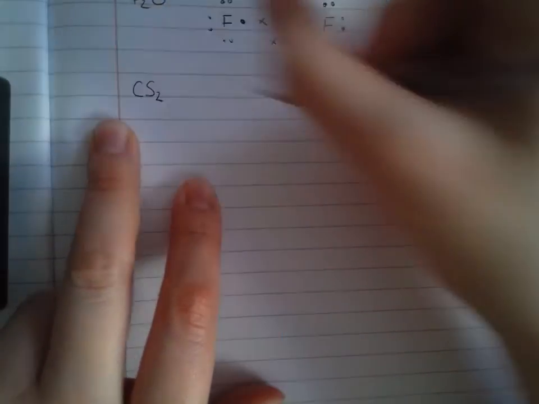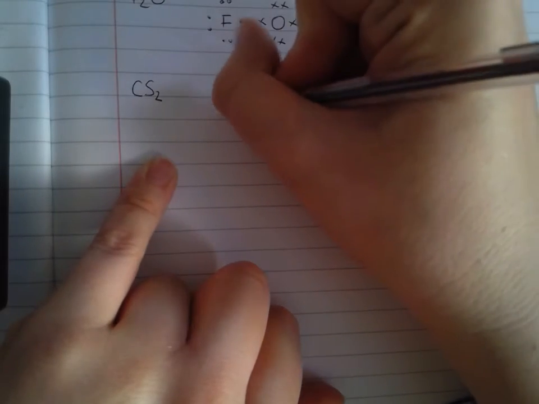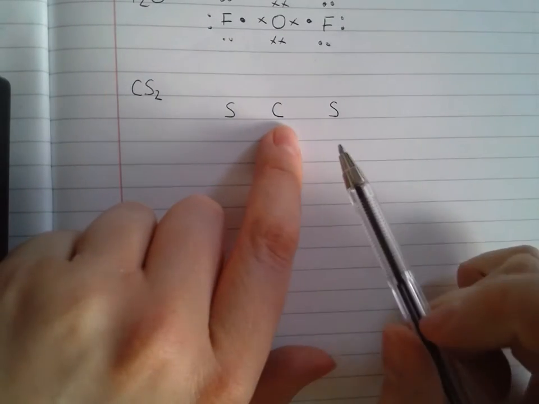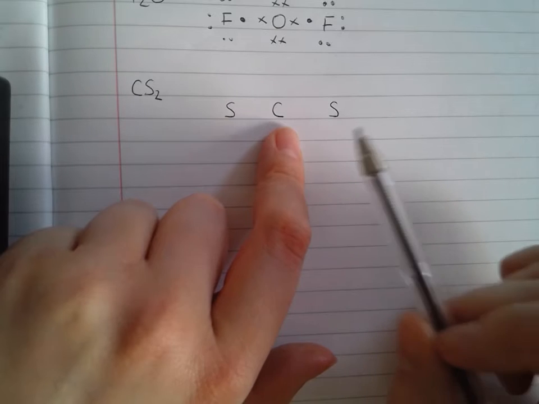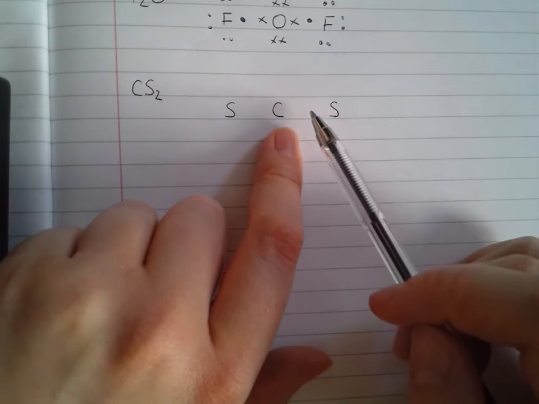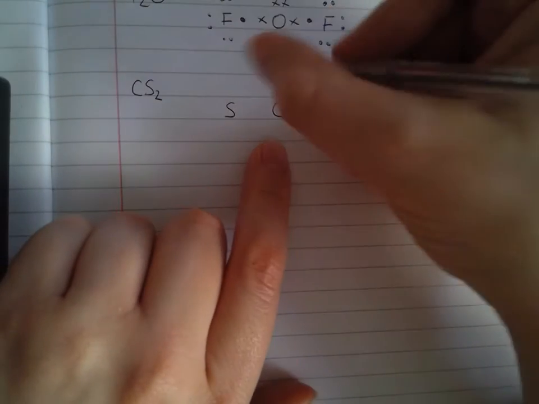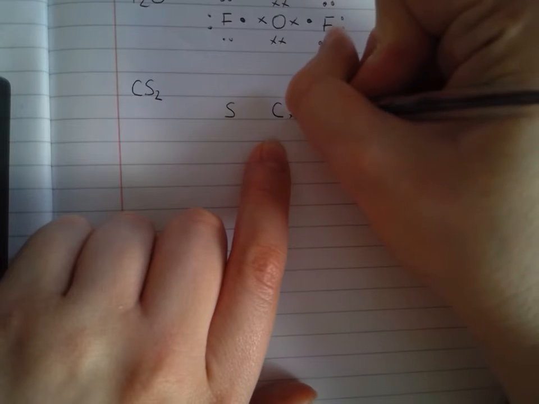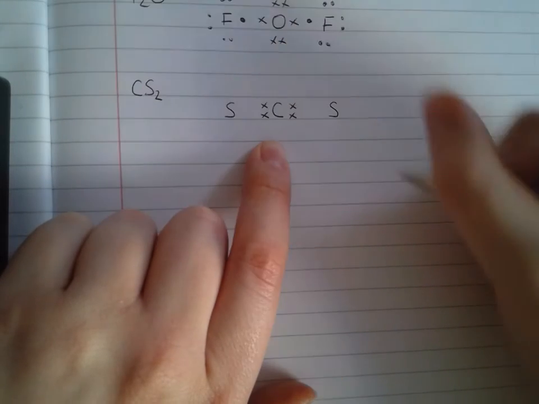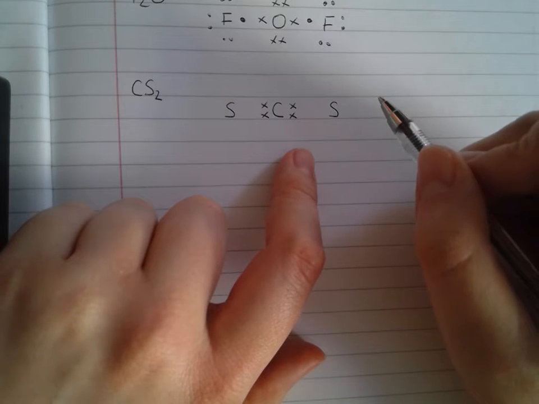If I then have a look at CS2, okay, carbon's in group 4. Sulfur is in group 6. So if carbon is in group 4, I know it wants to form 4 bonds, and it'll form 4 bonds every single time. It wants to form 4 bonds, yet it's only bonding to 2 different atoms. That means it must be forming 2 double bonds. Okay, it's going to form a double bond with each sulfur. That gives it its 4 bonds overall.